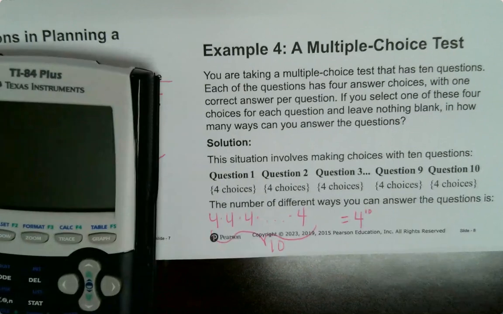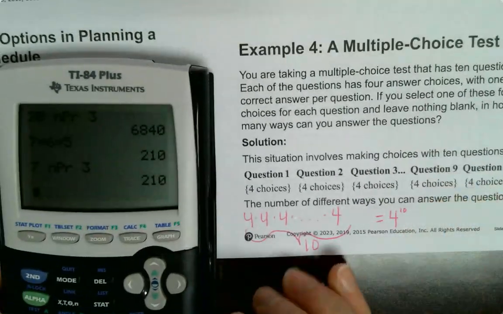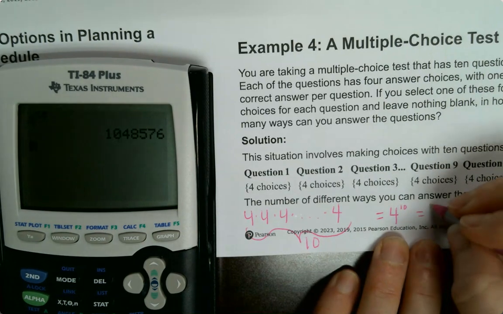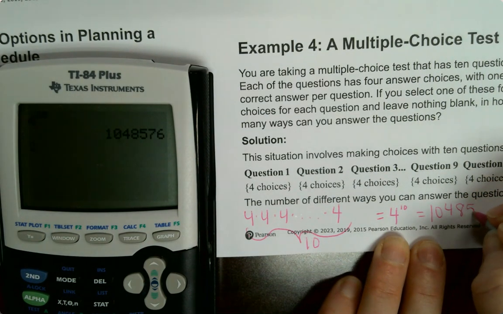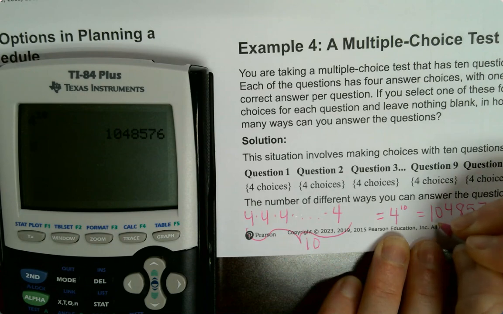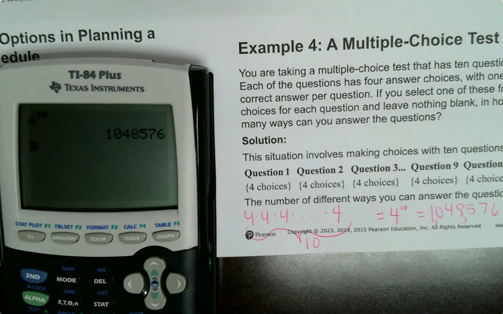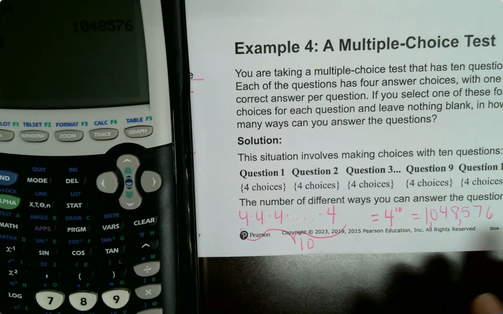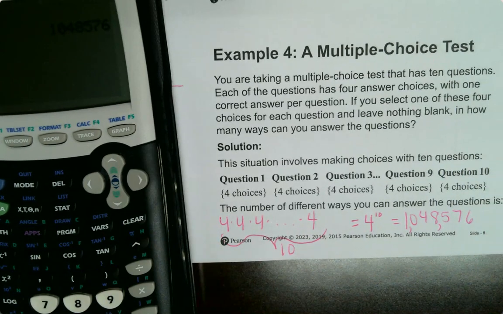So in our calculator, that's what we type: 4 raised to the 10th. So you do the little caret on top for the exponents, right? So 1,048,576 different ways you can answer the questions.